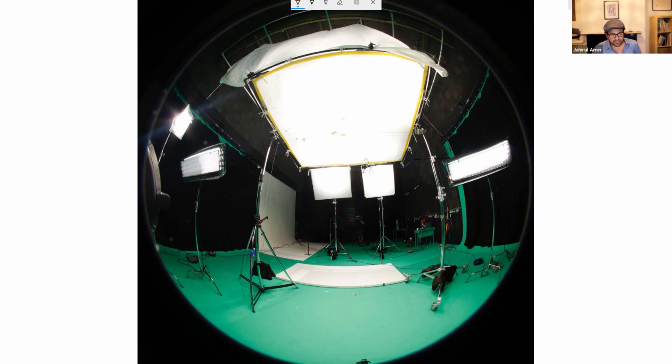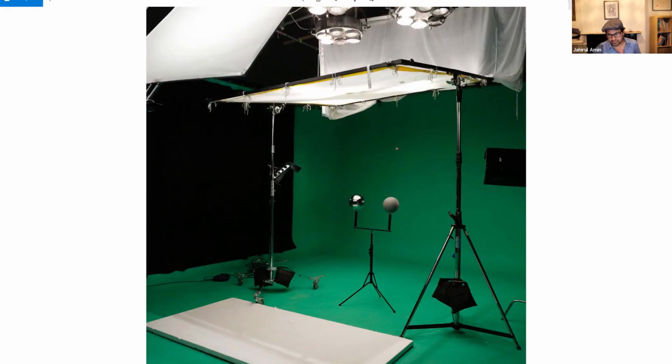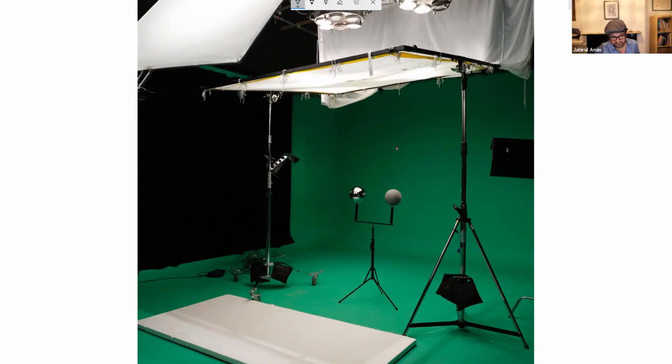Do you take the chrome ball and grey ball reference in CG first and try to match the real life ball? So, I mean, you would have a CG version of these two. Ideally, your CG versions would be given the whole full look dev treatment to match the physical balls.